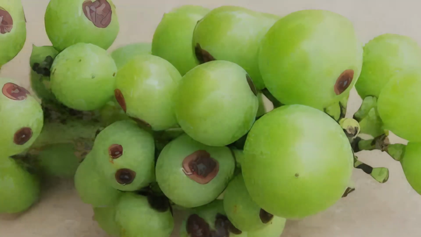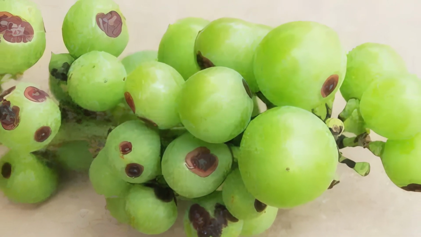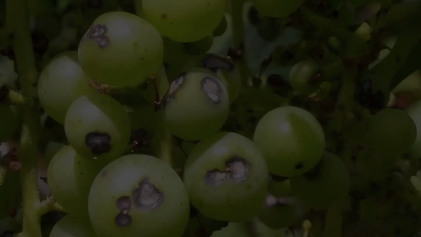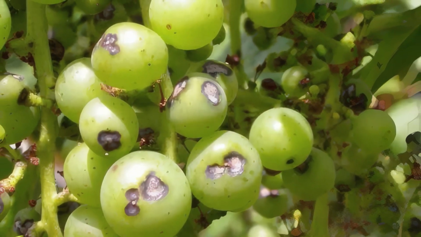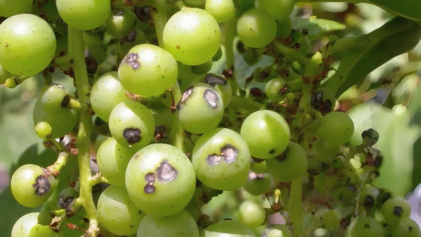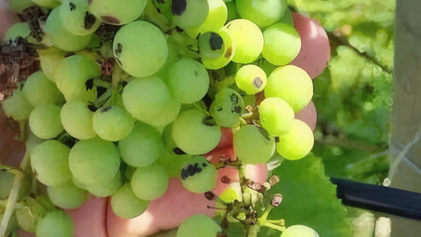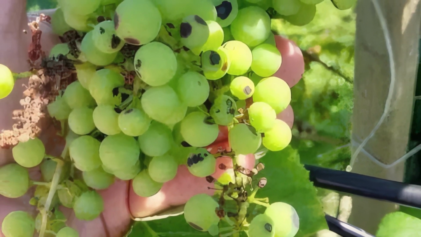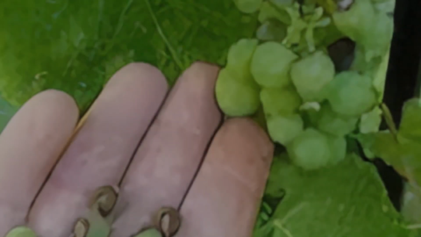Fruit develops small, round, purple spots that enlarge into sunken lesions with ash-gray centers and dark brown borders. As the disease progresses, berries may shrivel, dry out, fall prematurely, or remain mummified on the cluster. These distinctive ash-gray lesions give the disease its common name, bird's eye rot.